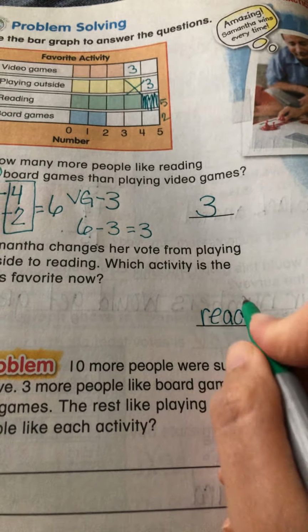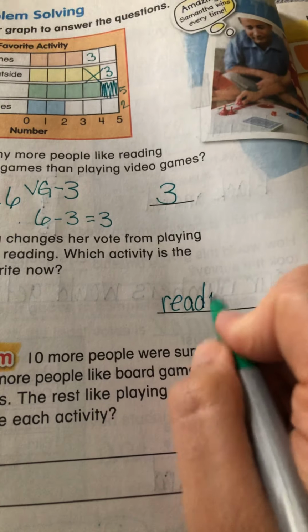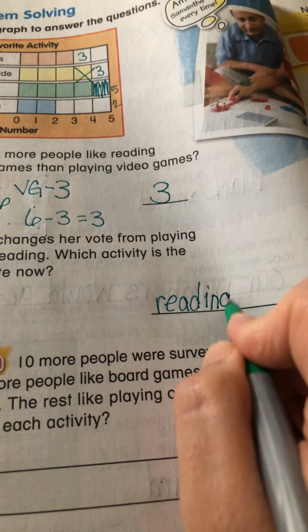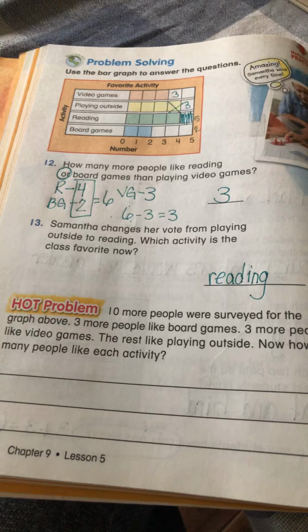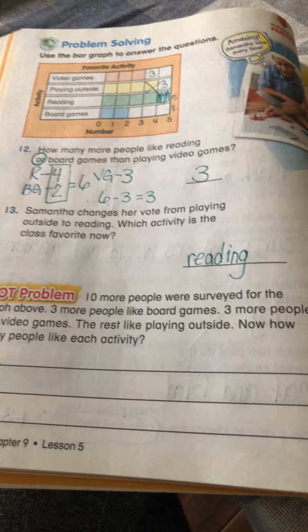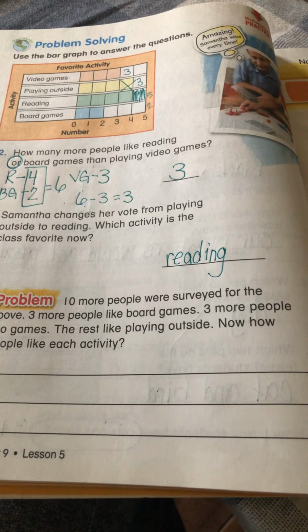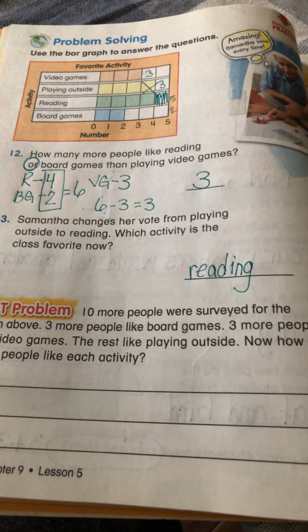If you want to challenge yourself and try the hot problem down below, you can. If not, that's it for bar graphs with me. And then you're going to go on and do the next 2 pages, 559 and 560 on your own. And then mom and dad are going to take a picture.